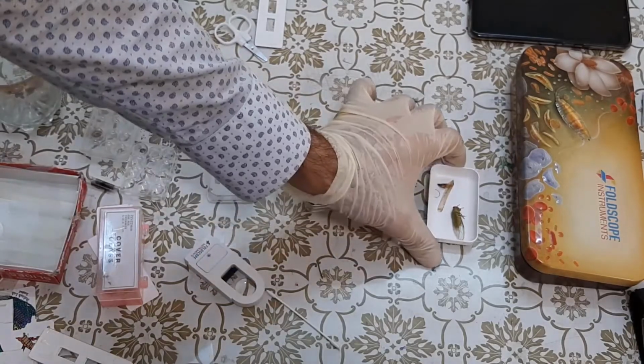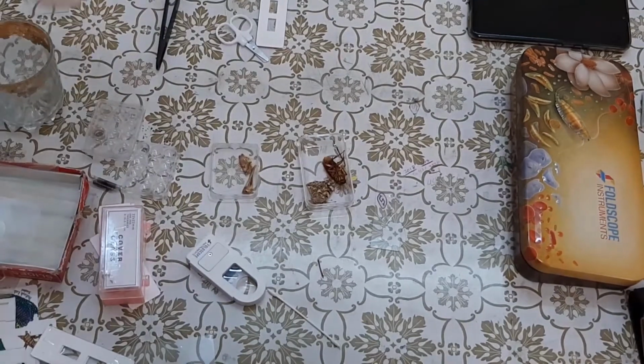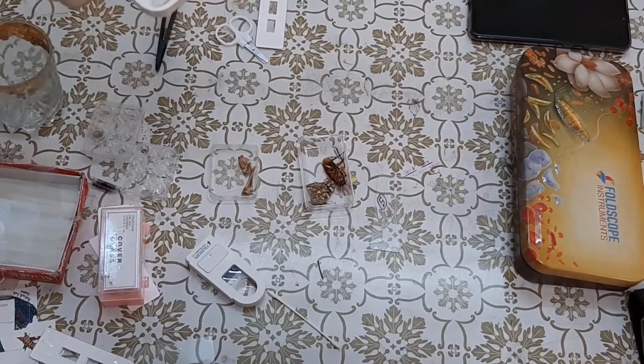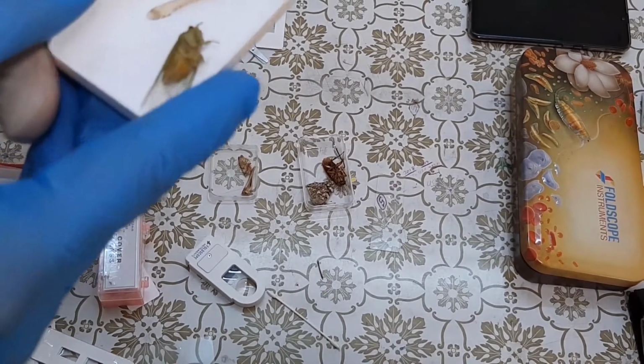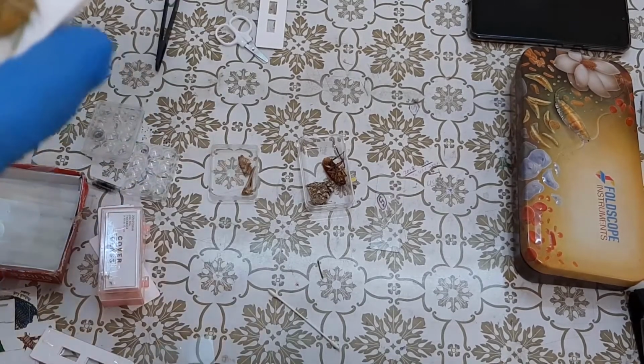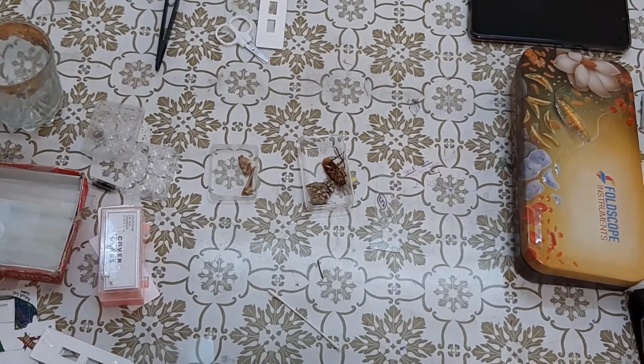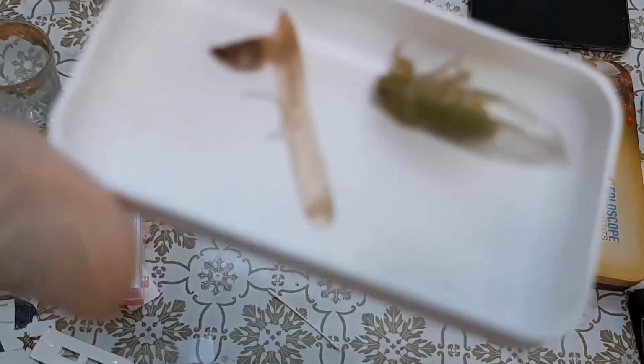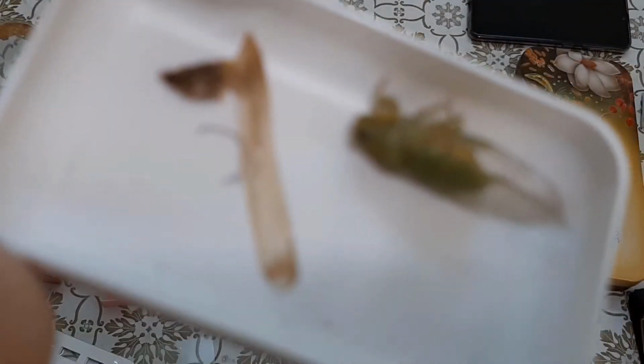And finally, this one is the newest one that I found. Actually, I don't know its name because it's very new and I haven't seen one like it before. So let's discover this one all together.